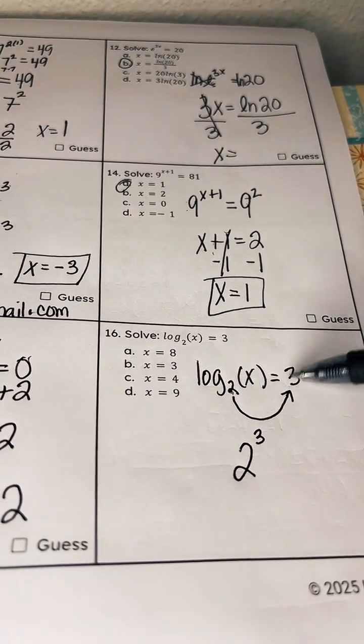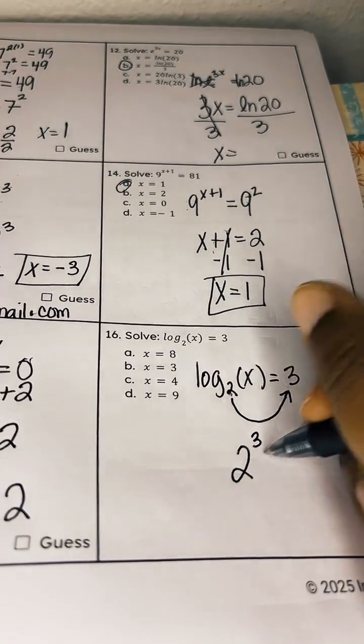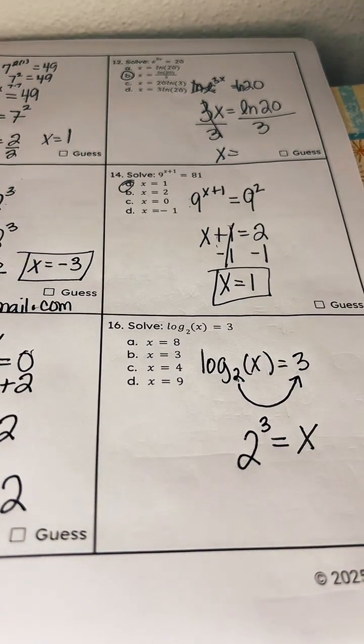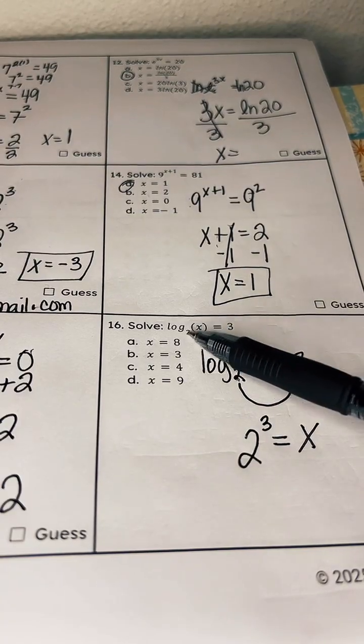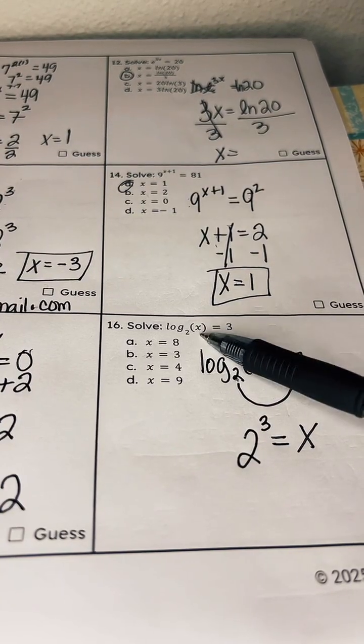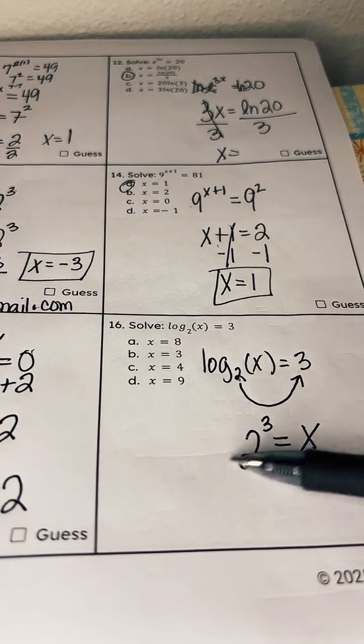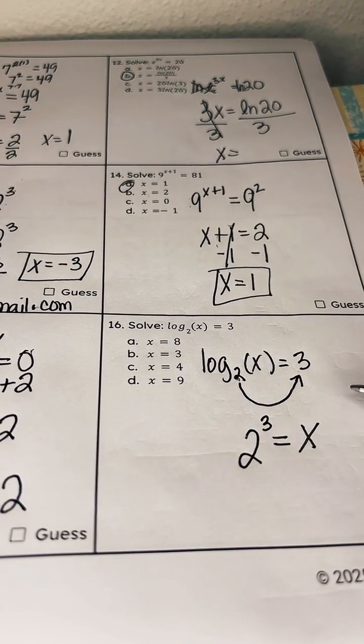So it swings it and pushes it up. And then it's going to be equal to x. That's how we can get rid of the log. By changing it to exponential form. This is called exponential form. Oh, okay. Good.